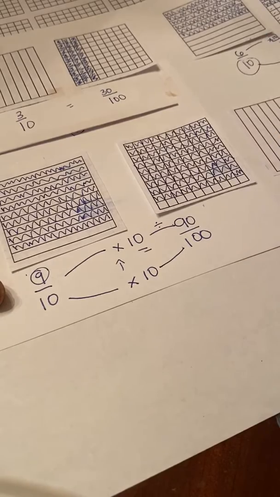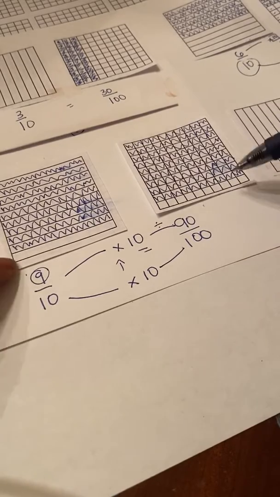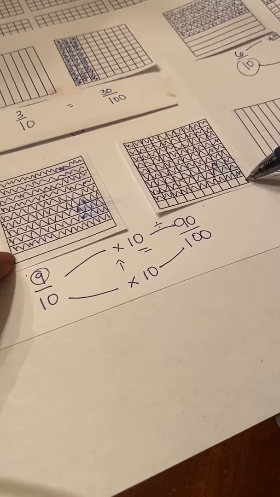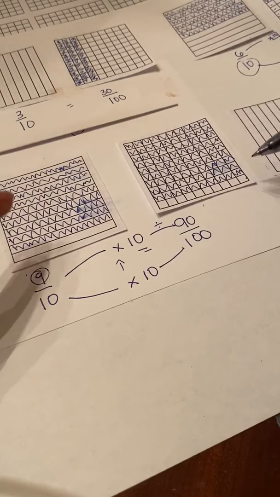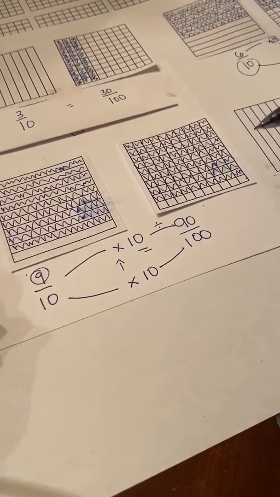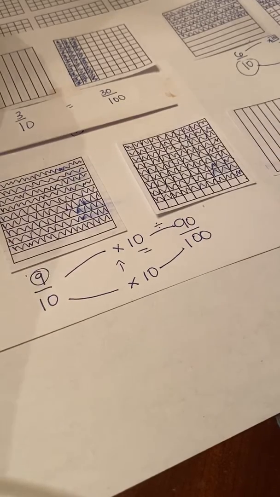Perfectly shaded. Everything shaded in. Does it match? Absolutely. I still have one complete row that is not shaded on both sides. So are these equivalent fractions? Absolutely.